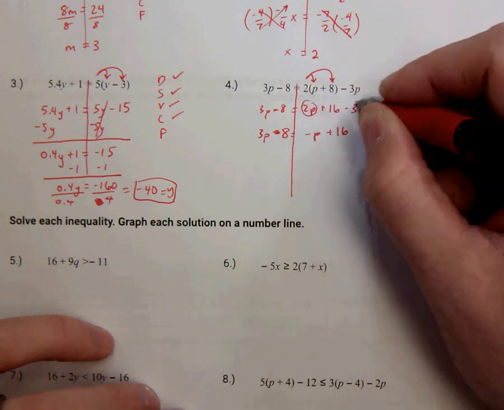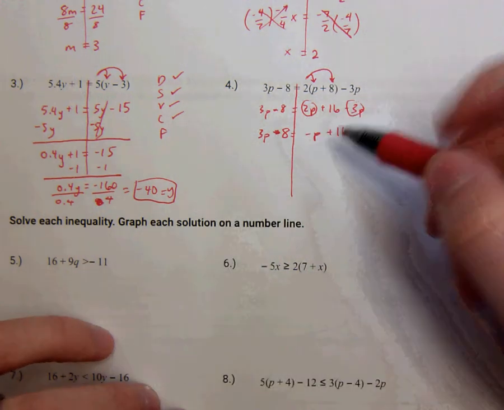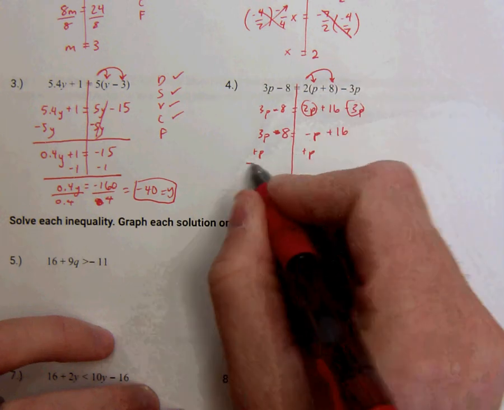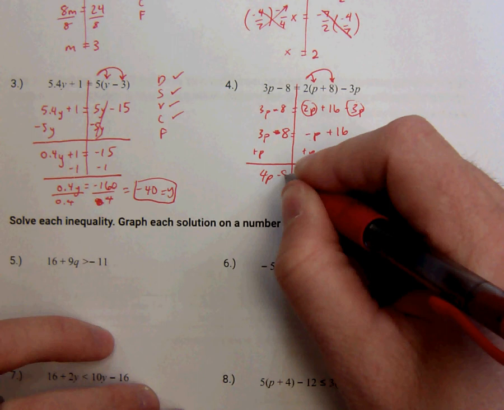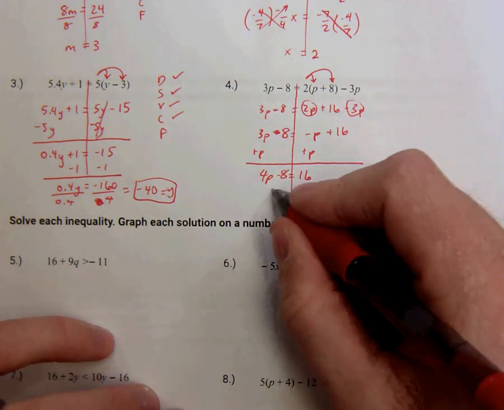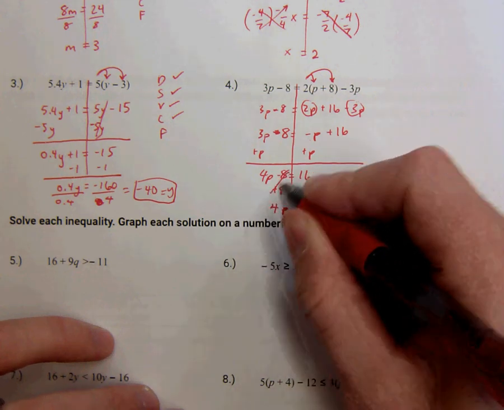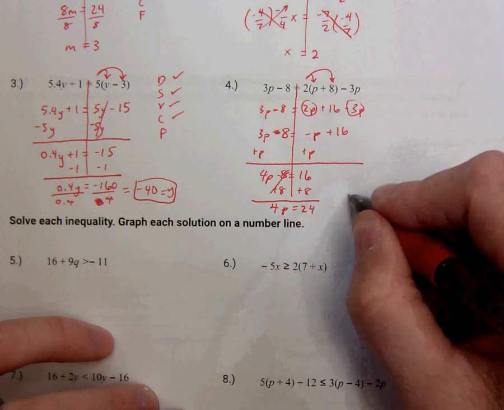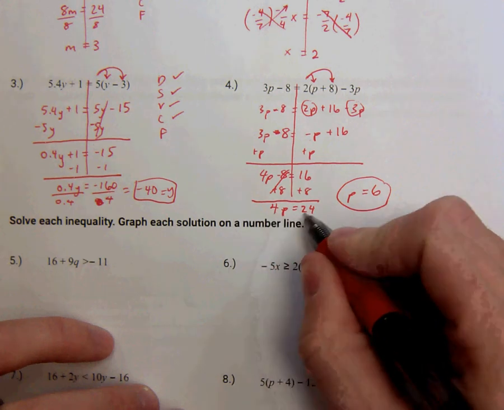I combined this and this. Got -1p. Let's put the variables on the same side, so plus 1p to both sides. Get 4p minus 8 is equal to 16. Add 8 to both sides. That goes away. I get 4p is equal to 24, which means p is equal to 6. 4 times 6 is equal to 24.